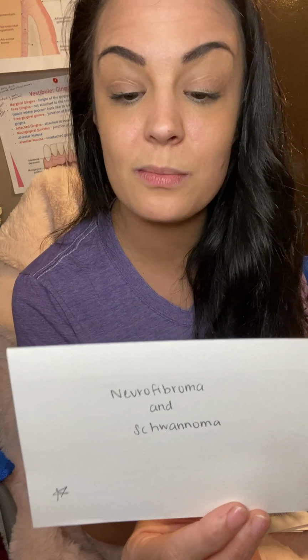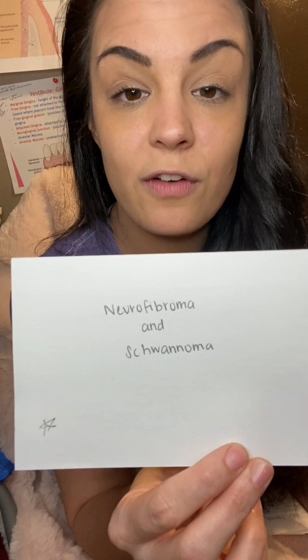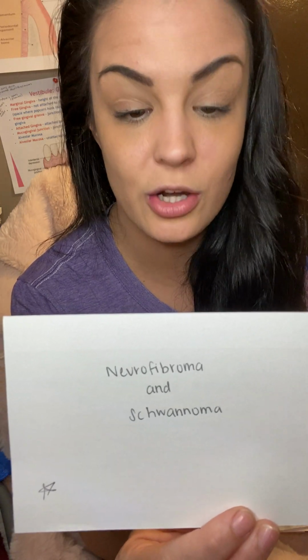And the tongue is the most common intraoral location. So that's easy, okay? The tongue is usually the most prominent place. So we know neurofibroma and schwannoma, benign tumors derived from Schwann cells in nerve tissue. Okay, that's pretty easy.